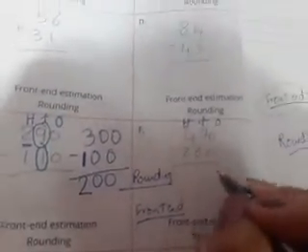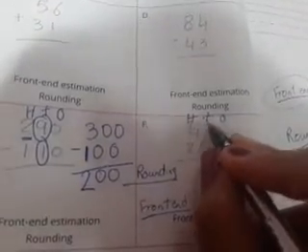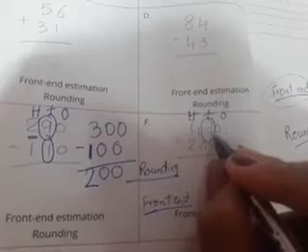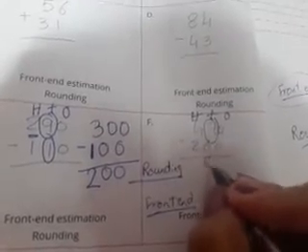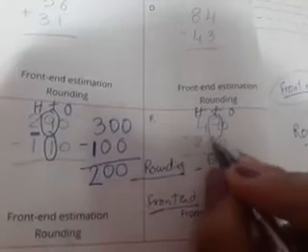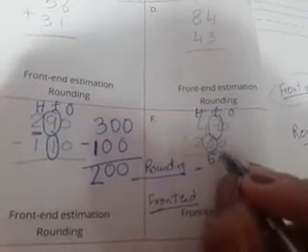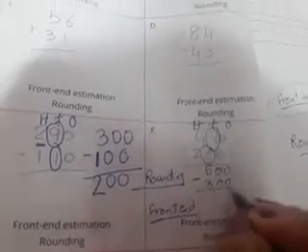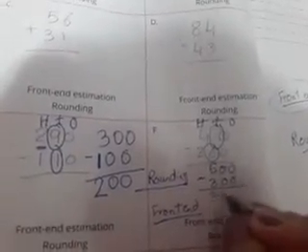Okay, let's do the rounding. I will focus on 7, my tens, so it's more than 5. Yes, it will be 500 minus, the 6 here is more than 5, so it will be 300, equals 200.